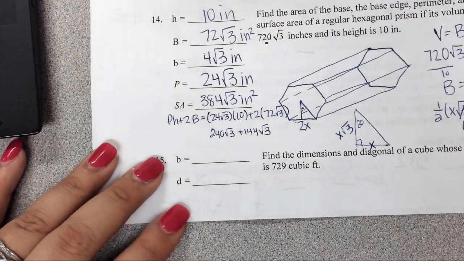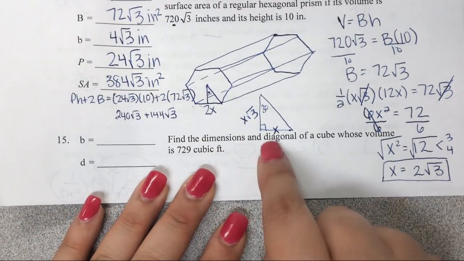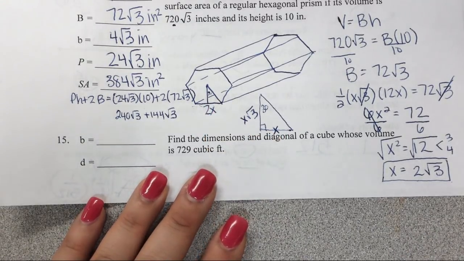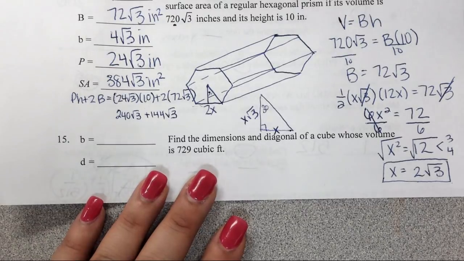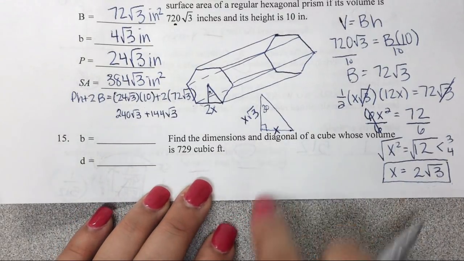Okay, what is your question, Miss Brianna? Okay, because if I know x is 2 square roots of 3, which is right here, don't you agree that's only half the side? Okay. What other questions do you have? All right, last one I'm doing with this class. I'm just doing this one.